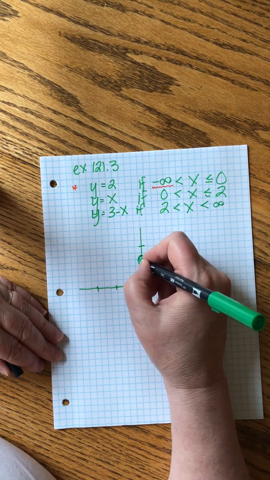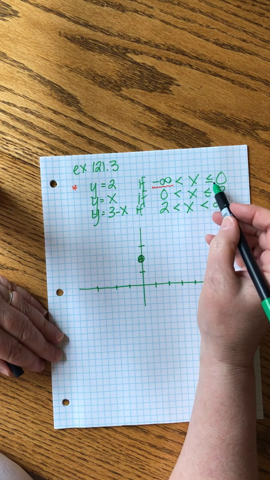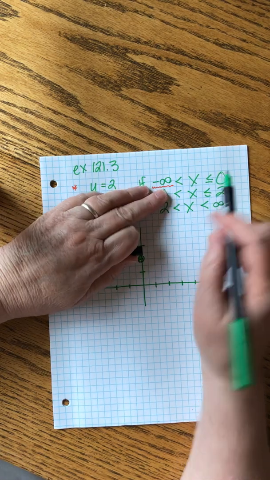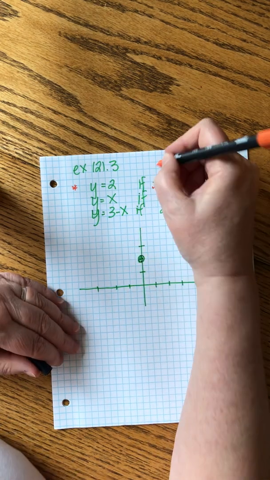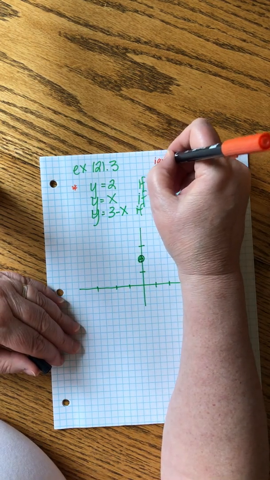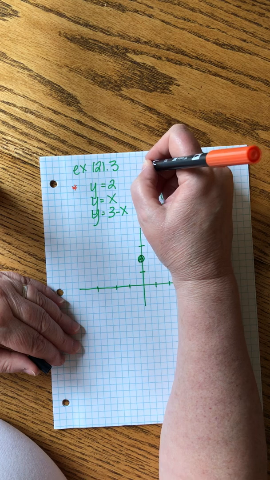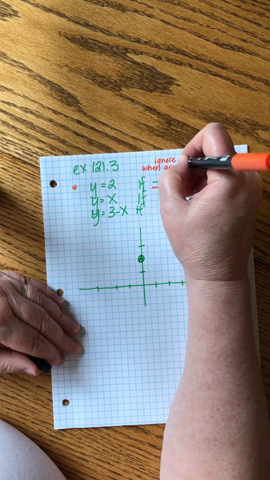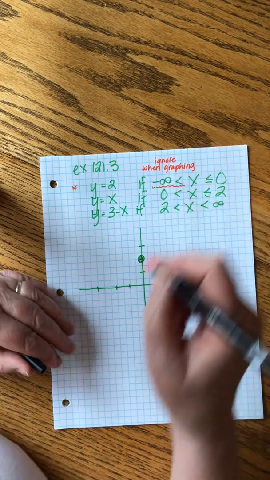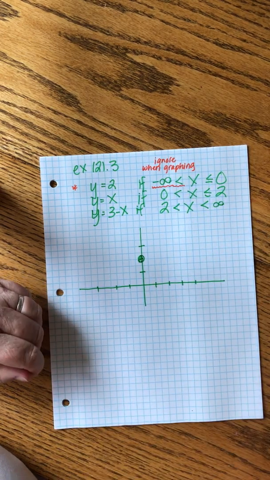So I can color this in. X is less than or equal to 0. I'm ignoring this other inequality. Okay, so we're just going to ignore that piece when we're graphing.